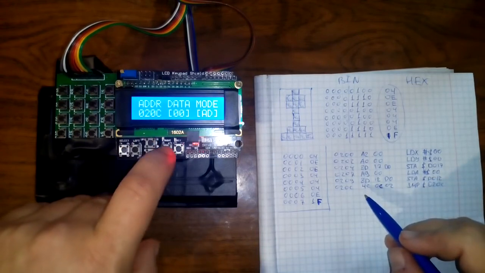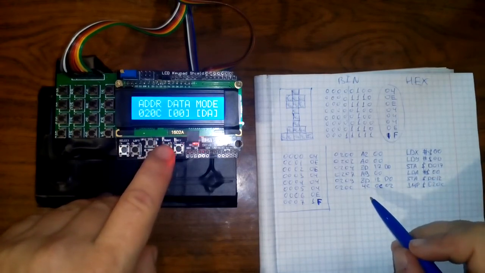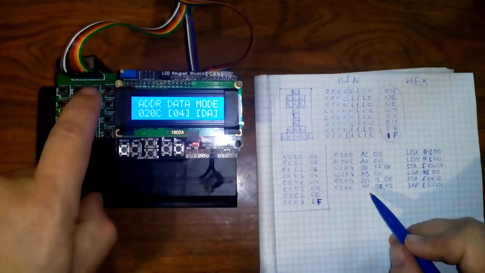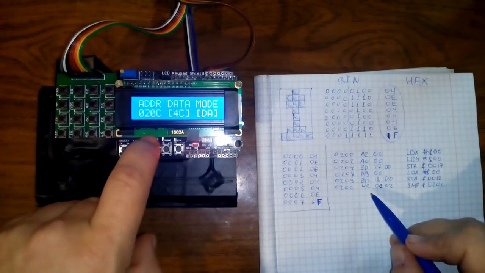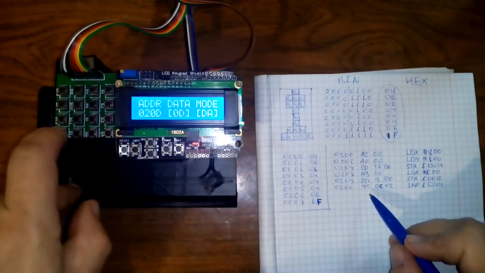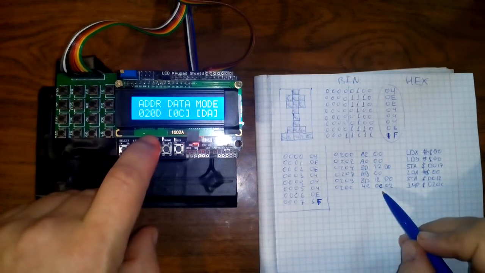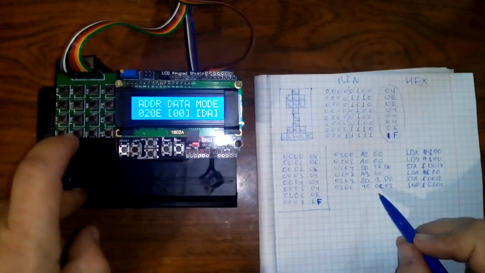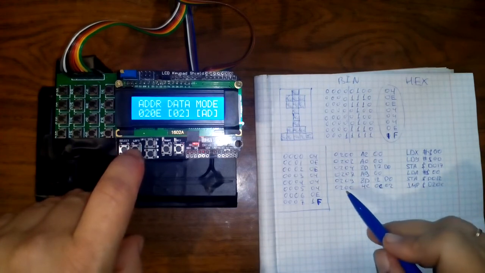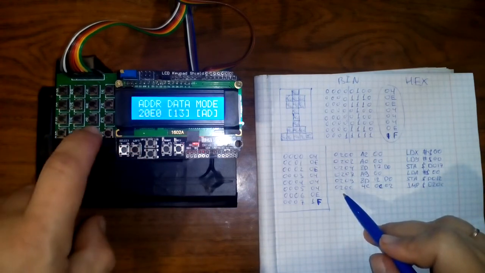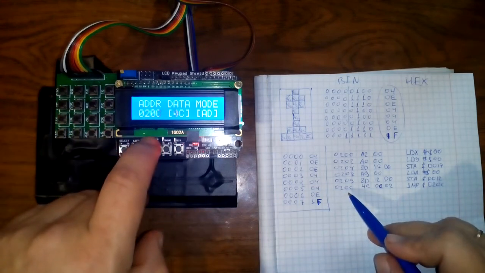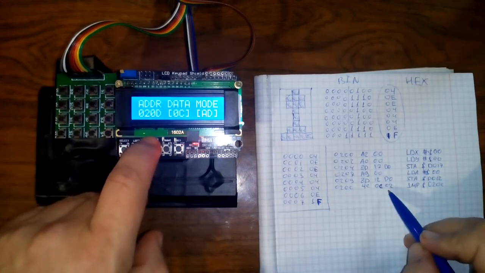Okay, so here I'm going back to the data mode, and here I can say 4C and 0C and 02, and going back to address mode, and let's check this out. So this is 020C, so 4C, 0C, 02.